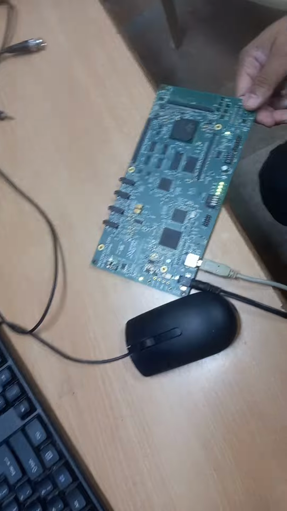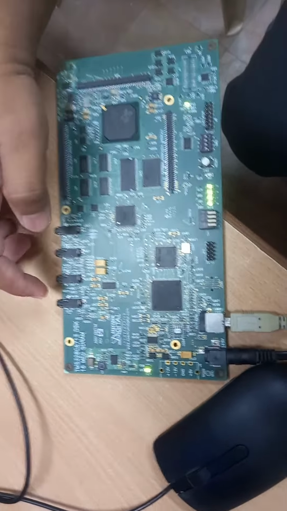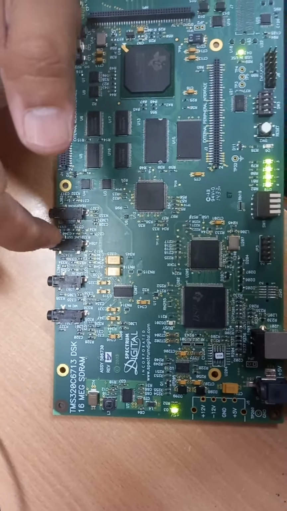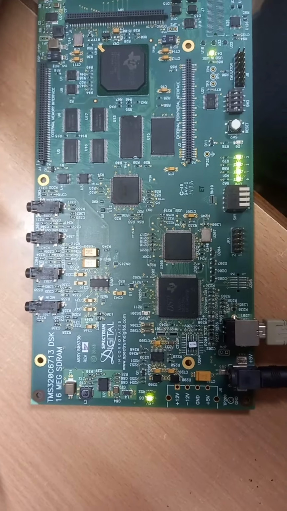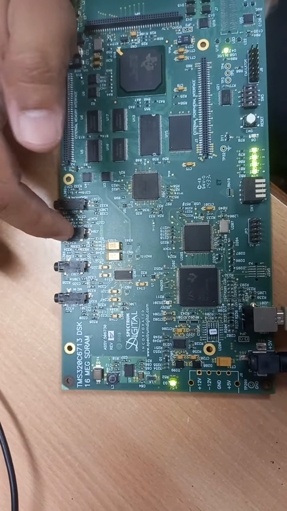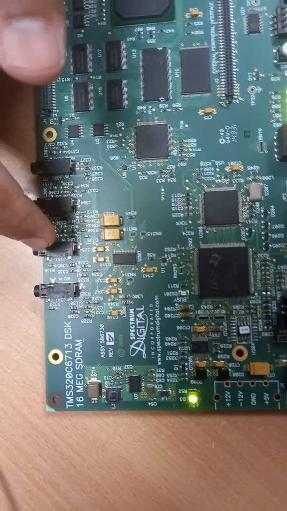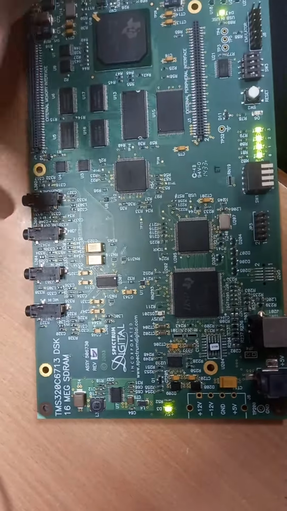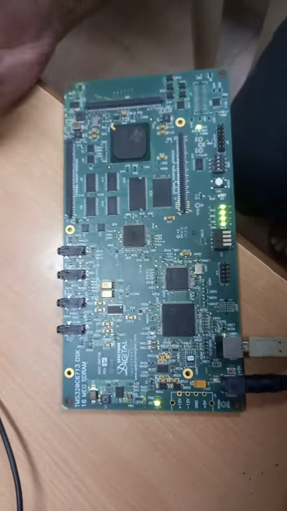So you are seeing the DSP kit. I told you that these are the 4 terminals. First one is the MIC in, second one is line in, third one is line out, fourth one is the headphone out. Among these 4 terminals, the second and third are important for us, because to the line in terminal you need to give the function generator input. So you connect the function generator to the line in, and from the line out terminal you go to the CRO.